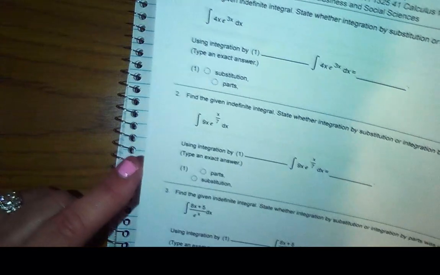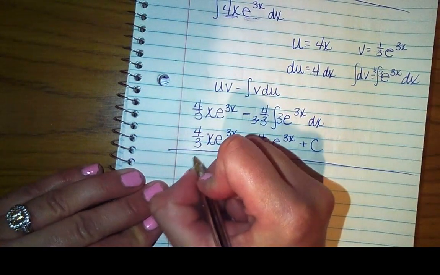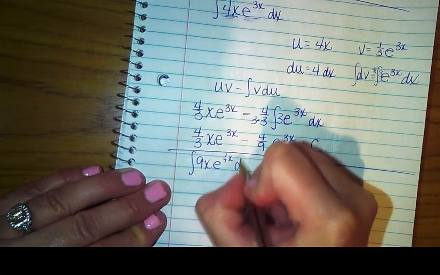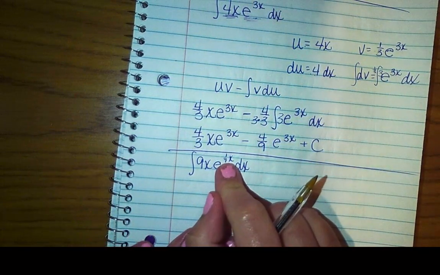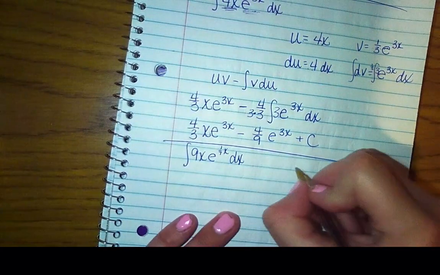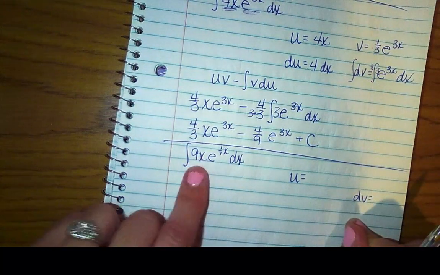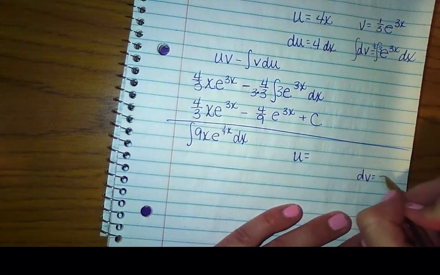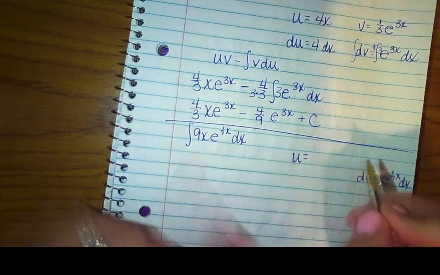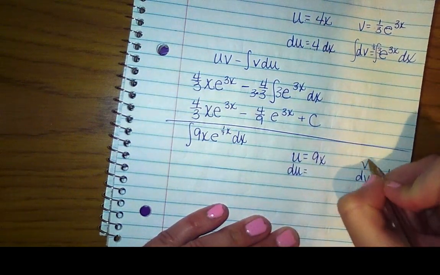We have a 9x e to the 1/7 x dx. So again, the derivative of my exponent is 1/7. So this x is what's causing my life to fall apart. So my u and my dv are going to come from my integrand, and the one that looks harder is going to be my dv. That leaves me with a 9x here. So here's your du, and here's your v.